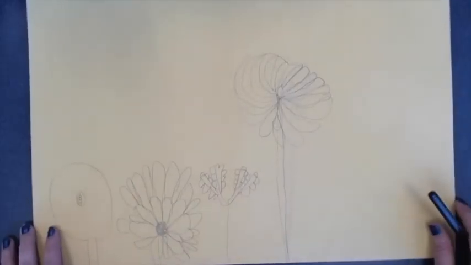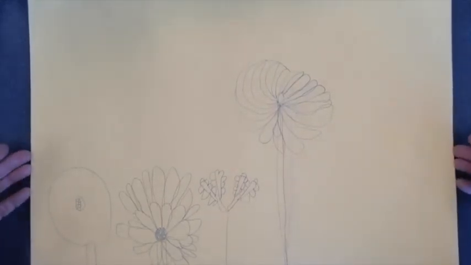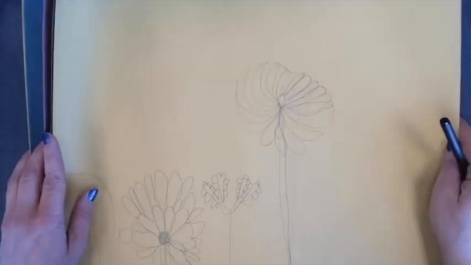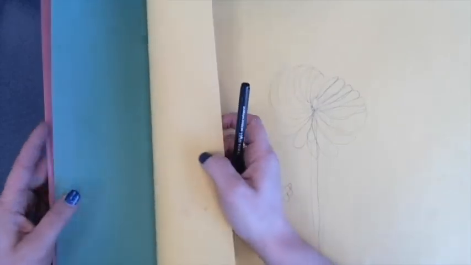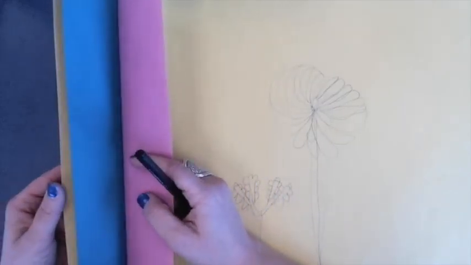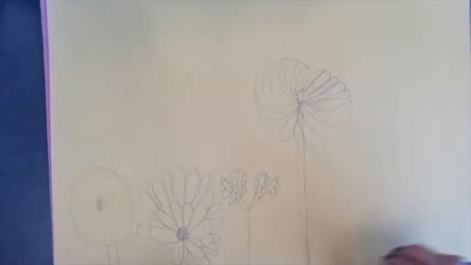All right. So we talked about Claude Monet and his garden, and we talked about the flowers that we would see in his garden. What we're going to do today is choose a piece of paper. You'll get to pick any color, so we have a variety of different colors. Blues and greens and turquoise and yellow. Lots of fun stuff.